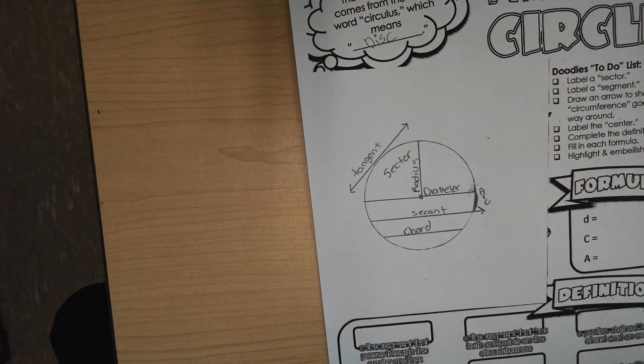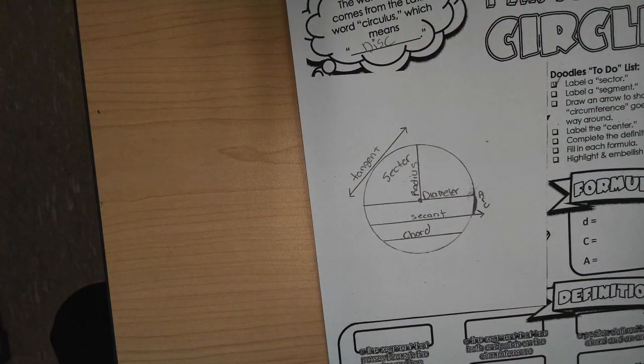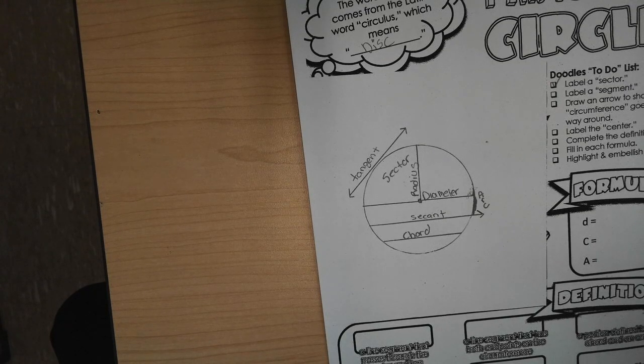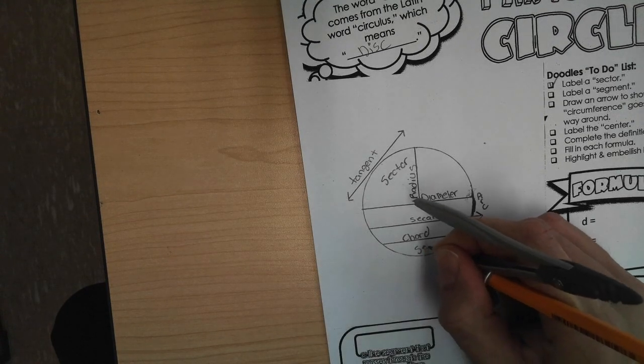The next part we want to label, so let's check that off. The next part we want to label is a segment. Is a portion defined by a chord and an arc. That's a segment. Okay, a chord and an arc, so we can say that this is a segment down here.